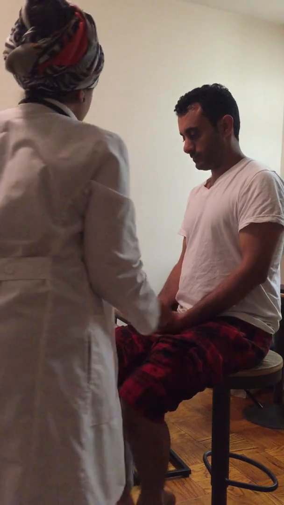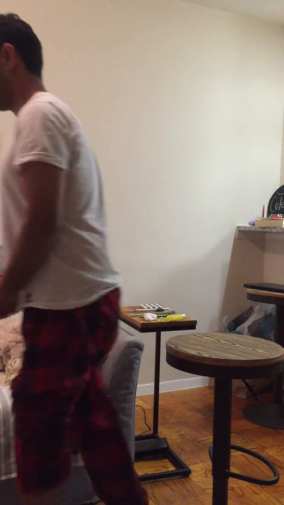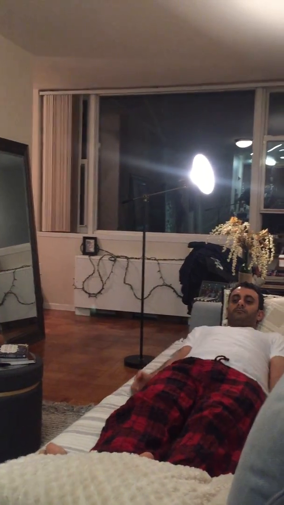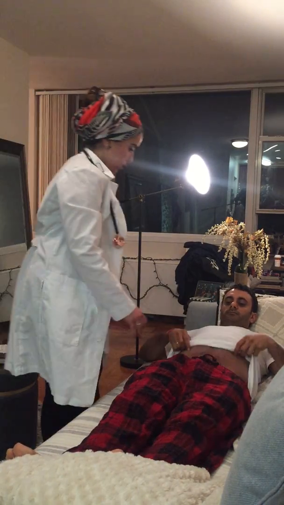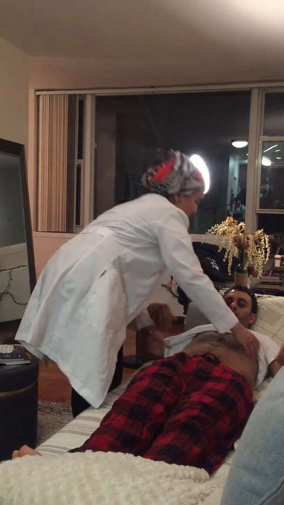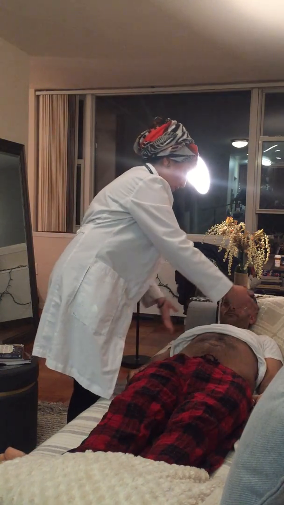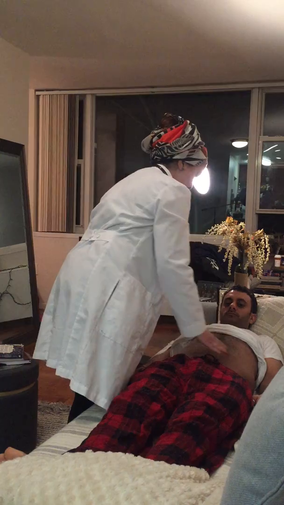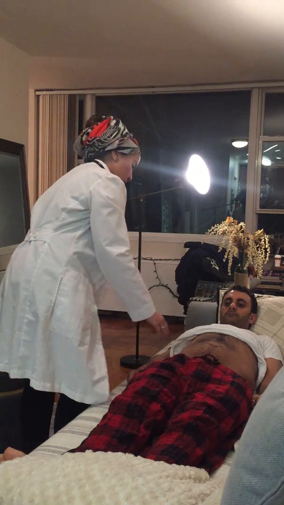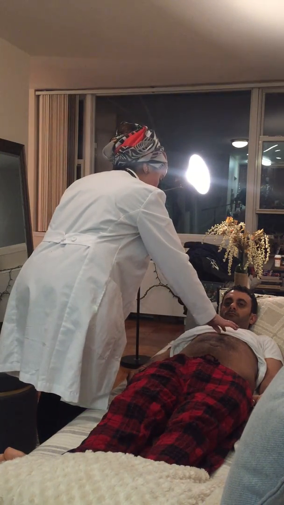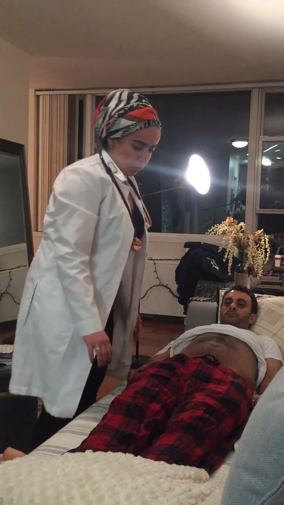Now I'm going to have you lay down for me so that we could do your abdominal assessment. Excellent. Alright, I'm going to have you lift up your shirt. Thank you very much. His abdomen is symmetrical, rounded. I'm looking for pulsation of the aorta. It is visible.